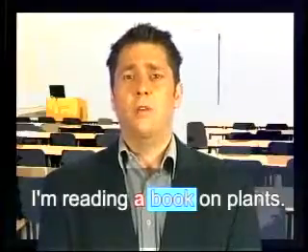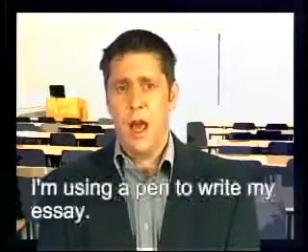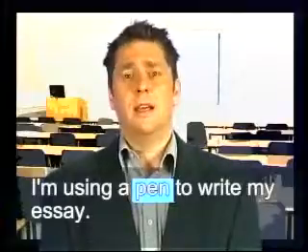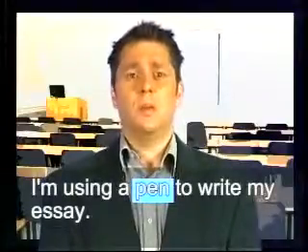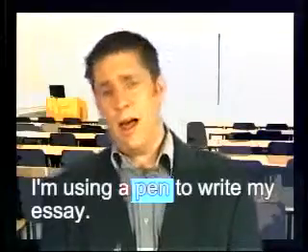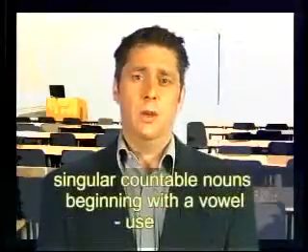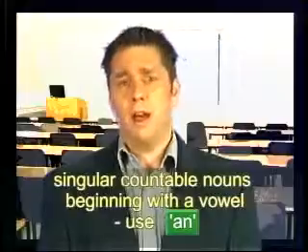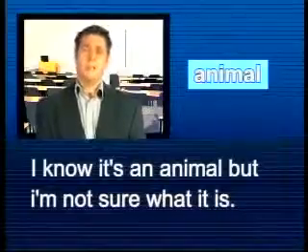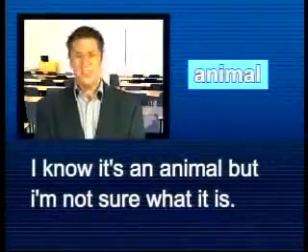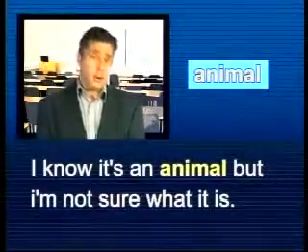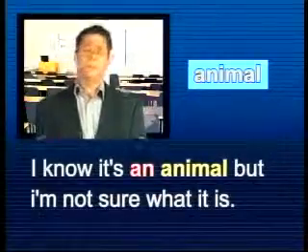The singular noun book is countable, so we use a before the noun book. Here's another example of when we use the article a. I'm using a pen to write my essay. Again, pen is a countable noun, and since the word begins with a consonant, we use the article a before pen. We use the article an for singular countable nouns that start with a vowel. Let's take the word animal. I know it's an animal, but I'm not sure what it is. Since animal is a countable noun that starts with a vowel, we use the article an before it.